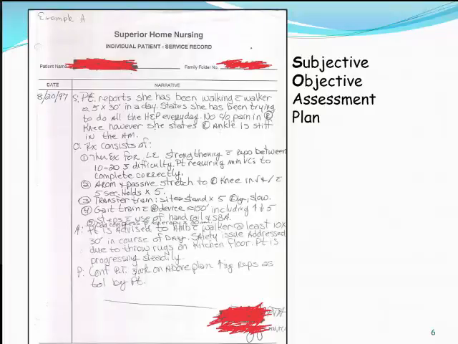The SOAP note is yet another common method of documentation, and I expect you to know the format of a SOAP note. SOAP is an acronym for Subjective, Objective, Assessment, and Plan, and each category contains specific information. It combines the best of narrative and pre-established forms of documentation.